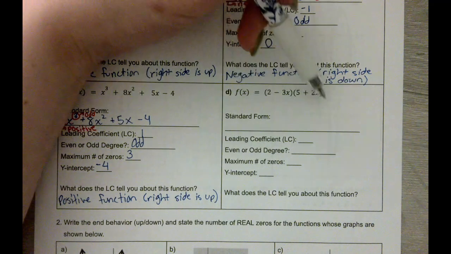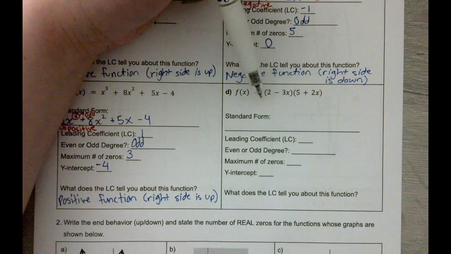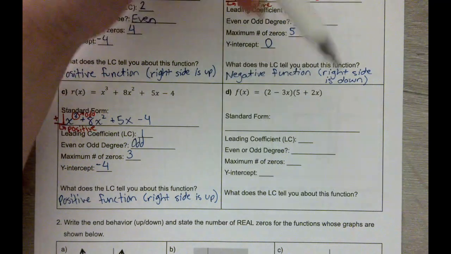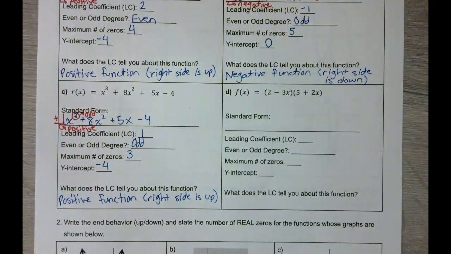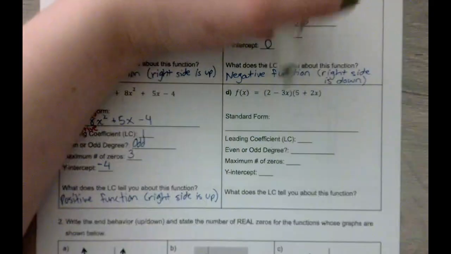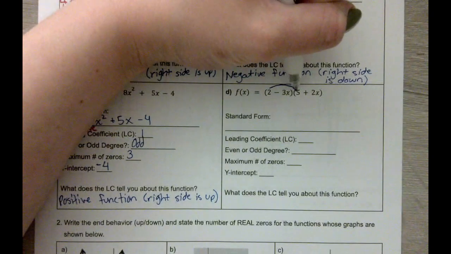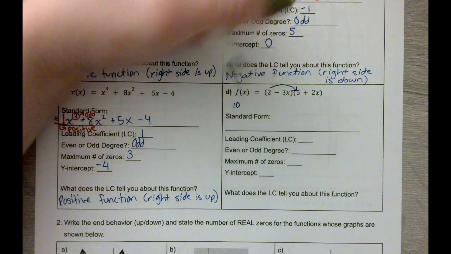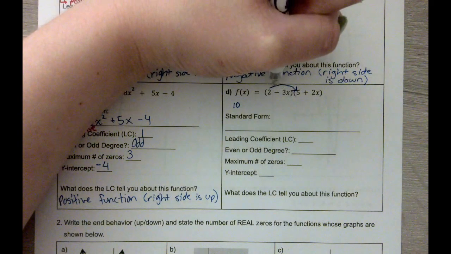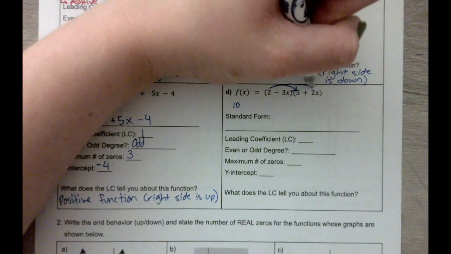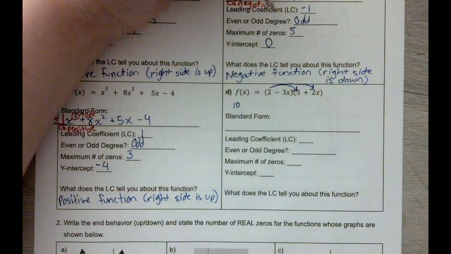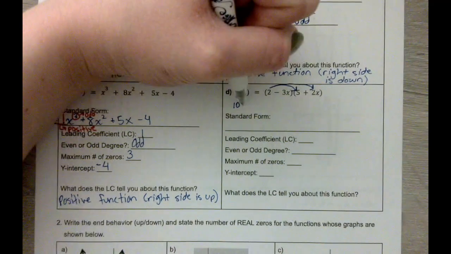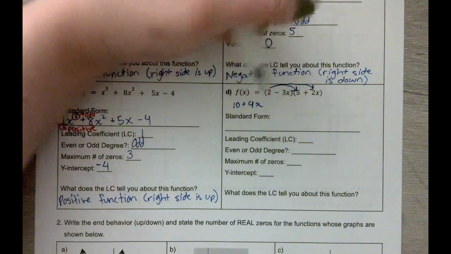When you see this setup, it's your indication that you need a FOIL. You cannot put these in order right now because these need to be multiplied first. So we're going to do that first and foremost. So first you do the 2 times the 5, that's a 10. And then we have 2 times 2x, that is 4x.